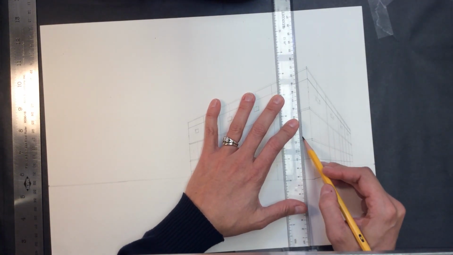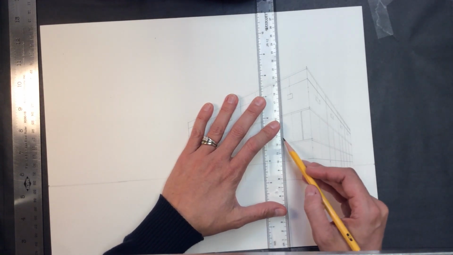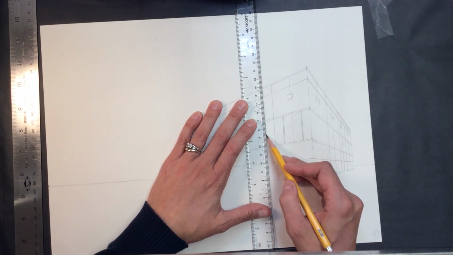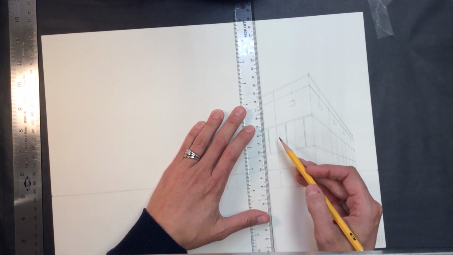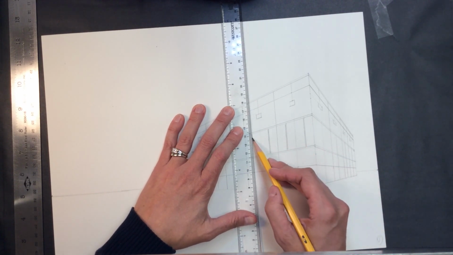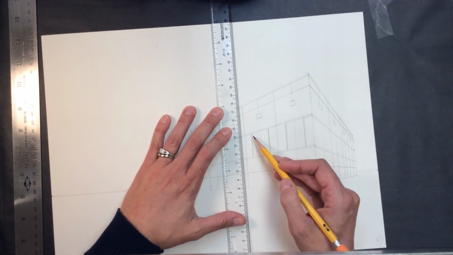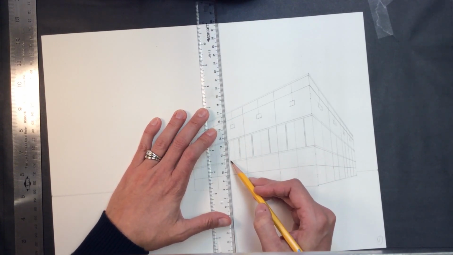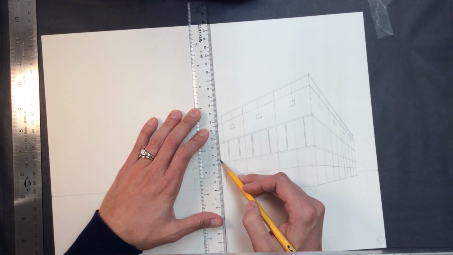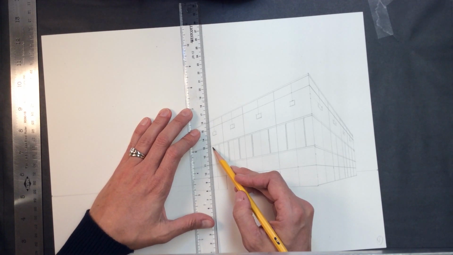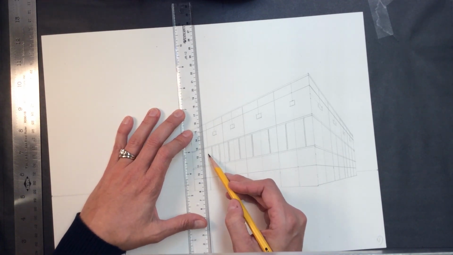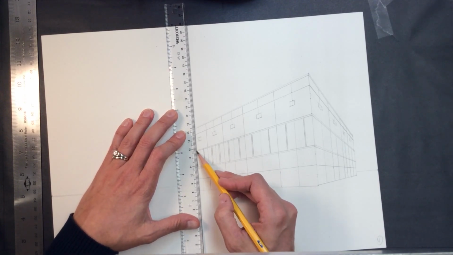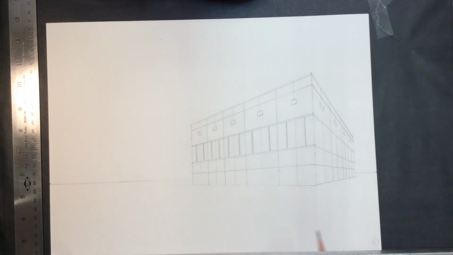And my T-square will give me some nice straight, vertical lines. I'm doing a double line here to represent the frame of the window. It doesn't look like much yet, but we'll get there. Okay, we're almost there on the windows.